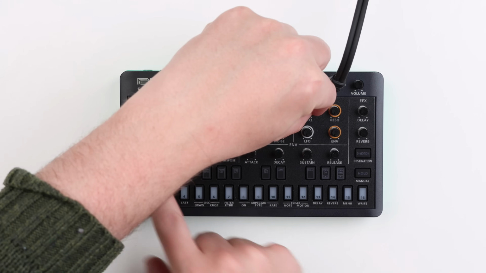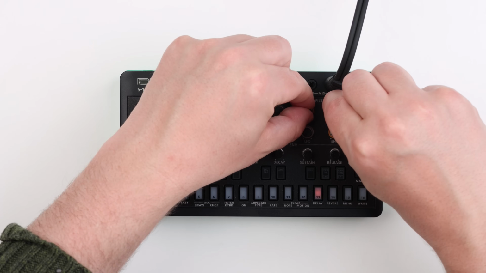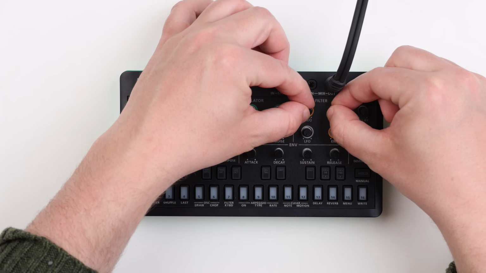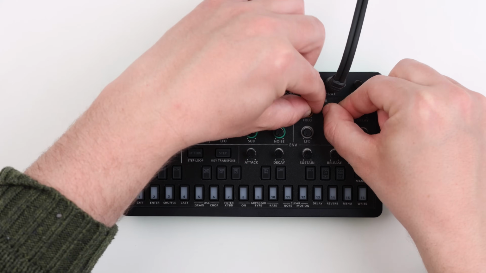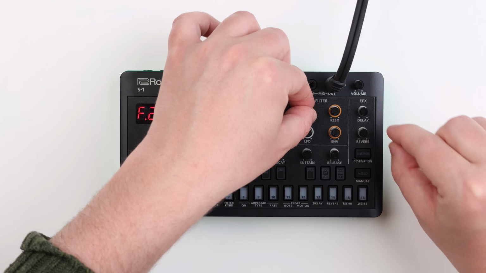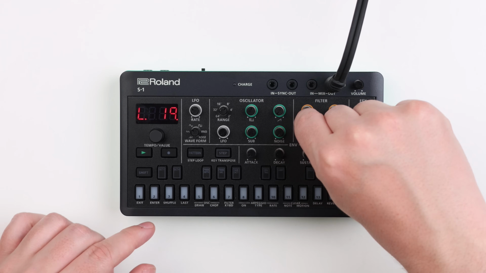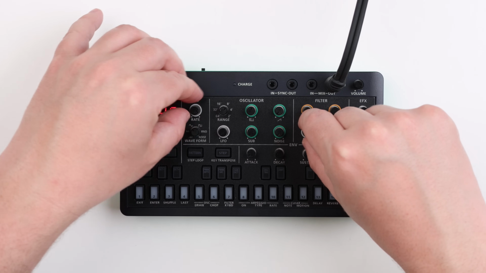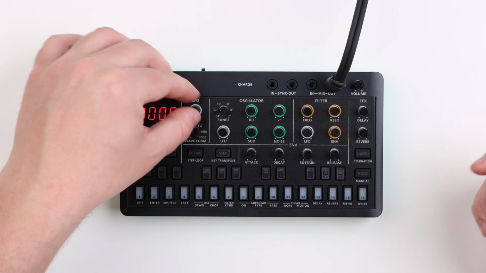Over here we have the filter with resonance. And we have LFO control over it. Can even go into audio rate territory.